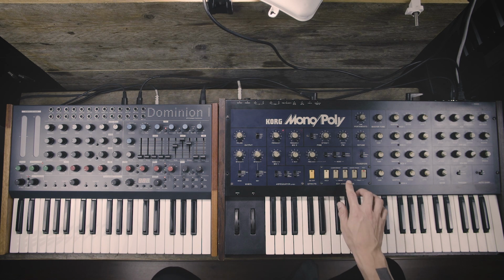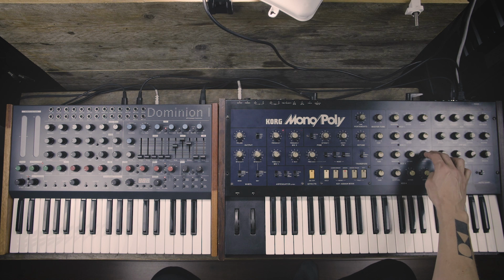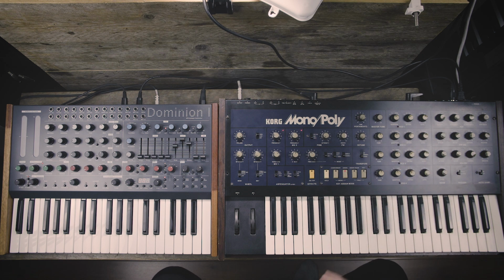Let's turn up the other oscillators as well, so we can have a listen to what they sound like in unison. I will put three oscillators on the Monopoly to really compare the two. So this is the Dominion.